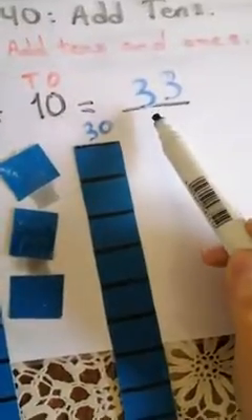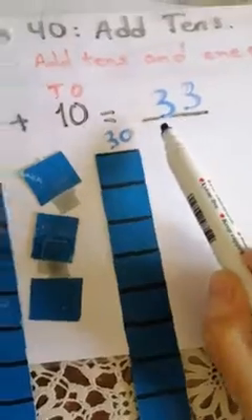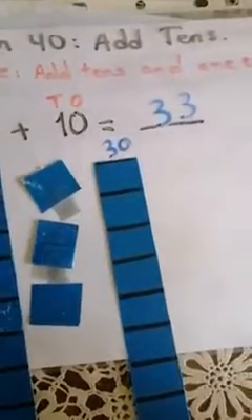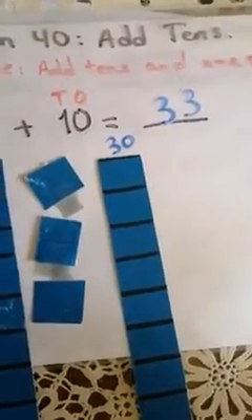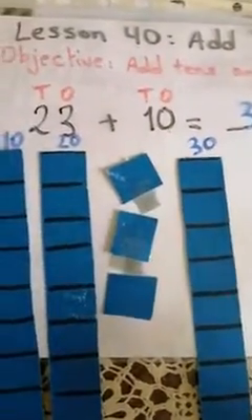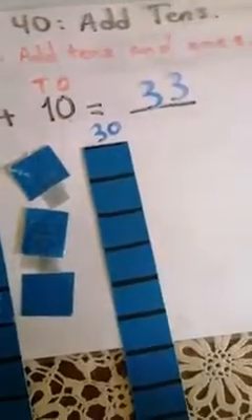So the total number is 33. 23 plus 10 is equal to 33.